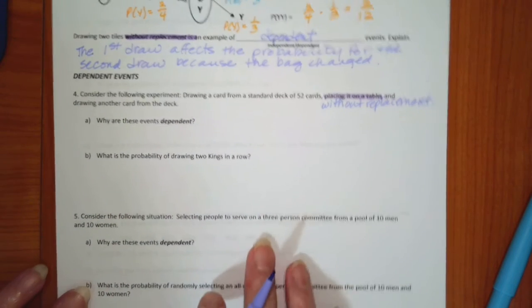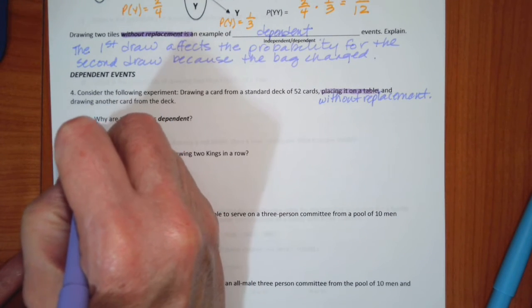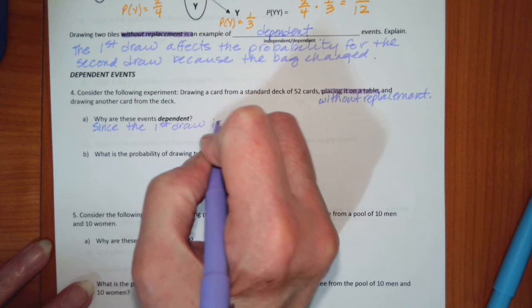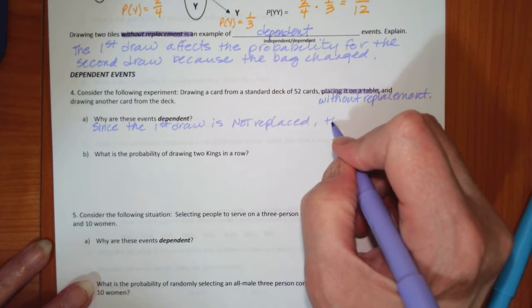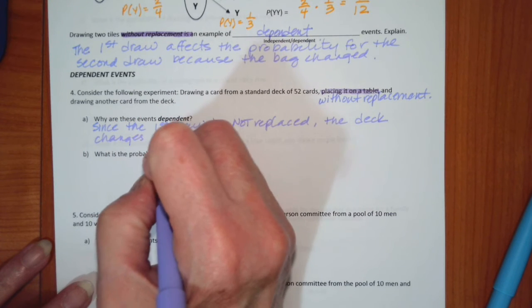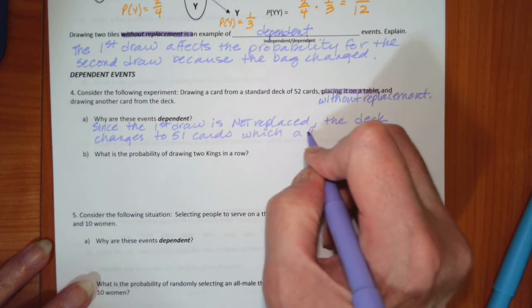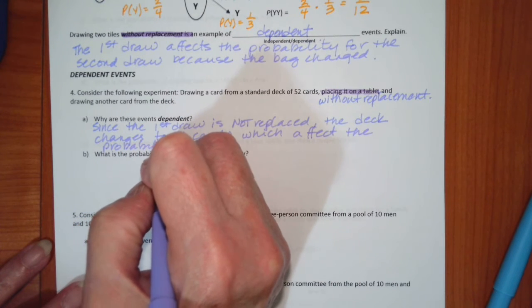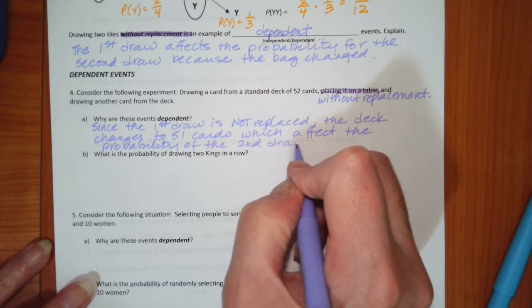Okay. So why are these events dependent? Since the first draw is not replaced, the deck changes to 51 cards, which affects the probability of the second draw.